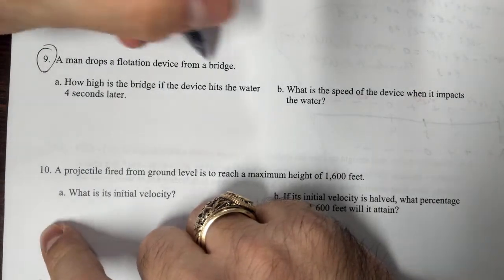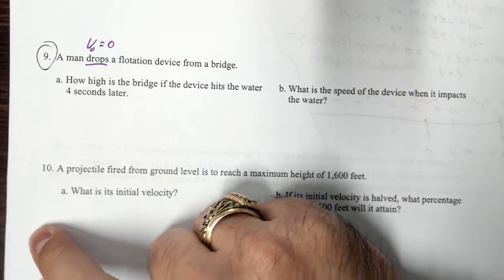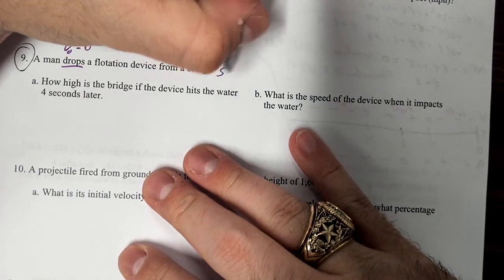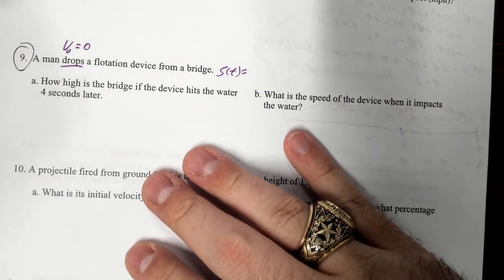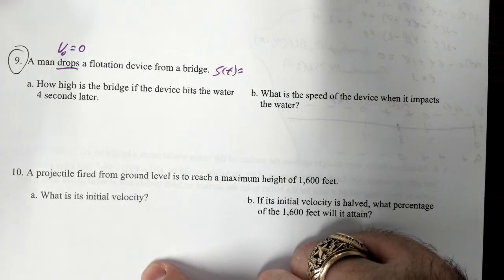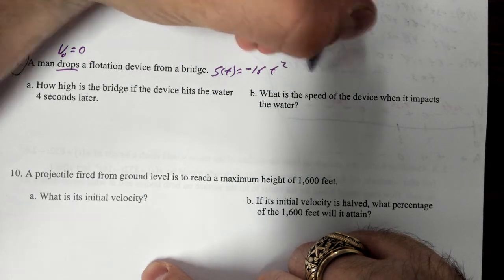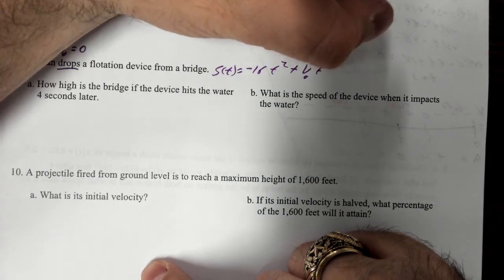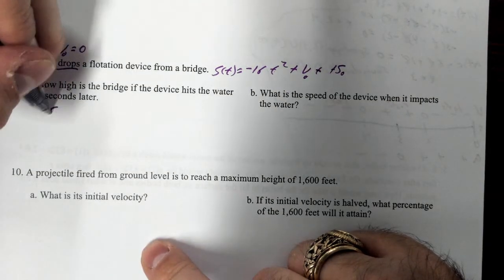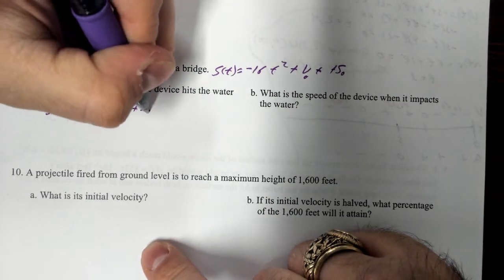Now number 9. A man drops a flotation device from a bridge. If we were just dropping something, that means v of 0 equals 0. No velocity if we just drop it. Let's work in feet. Well, the feet equation is negative 16 t squared plus v naught t plus s naught. And right now, v naught is 0. So s of t is going to equal negative 16 t squared plus s naught.